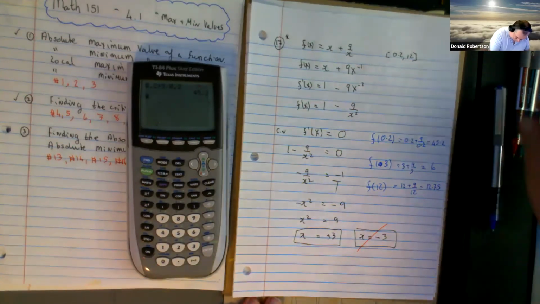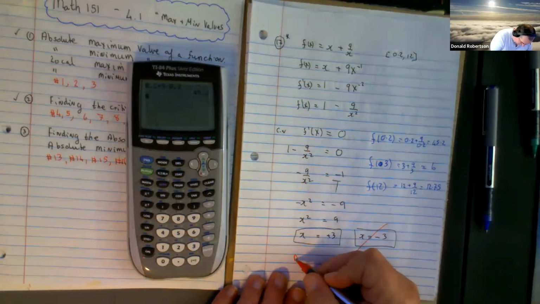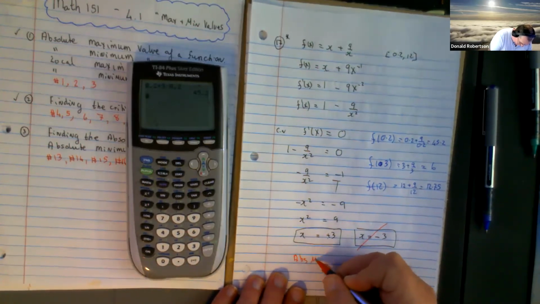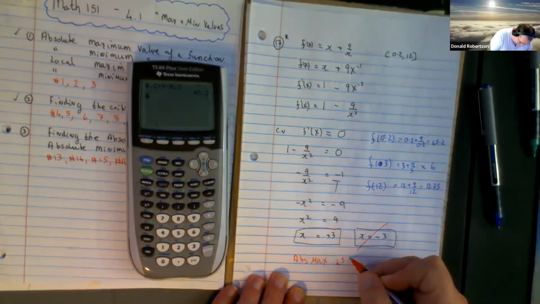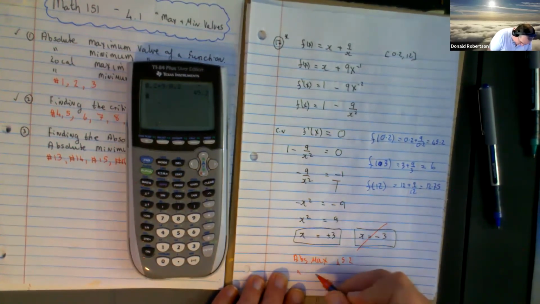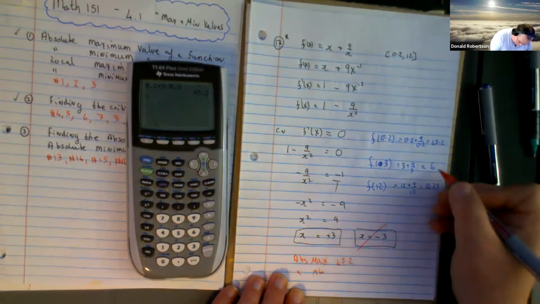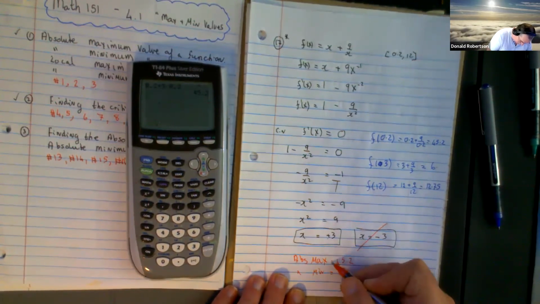So the absolute maximum value of this function is 45.2. And the absolute minimum is that one. We're done.